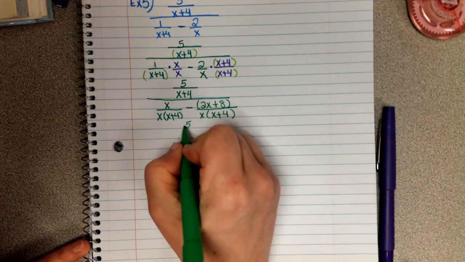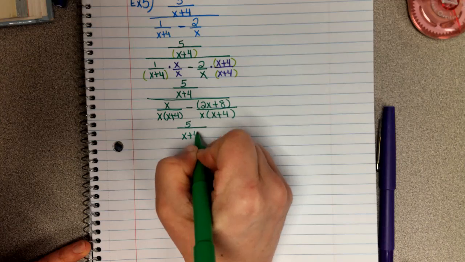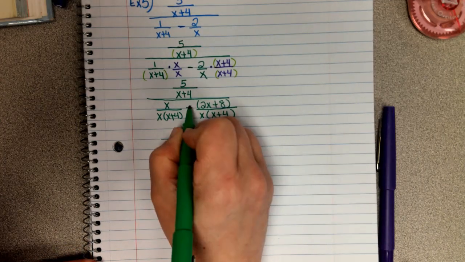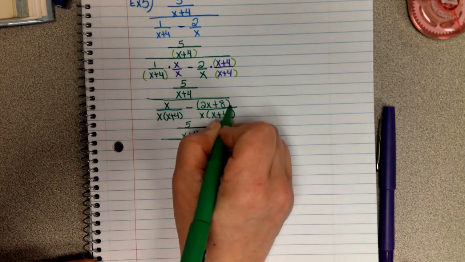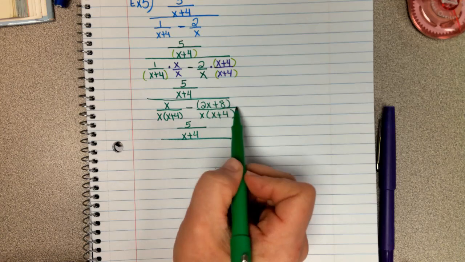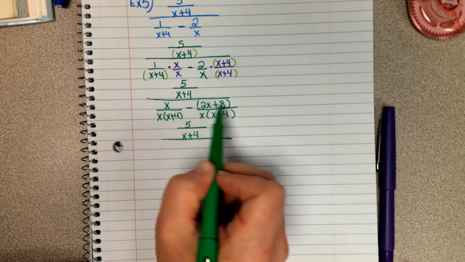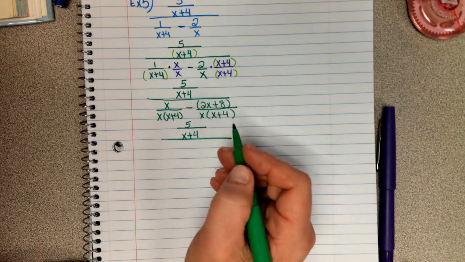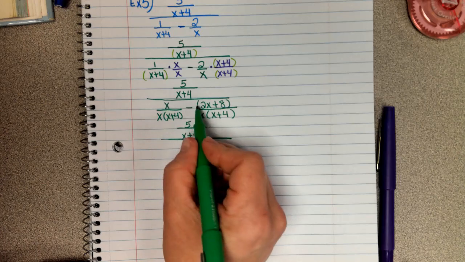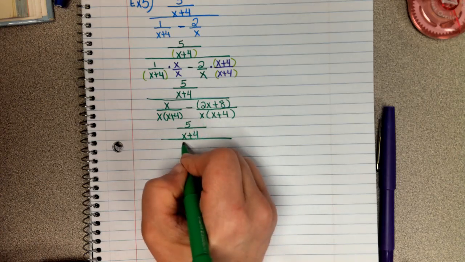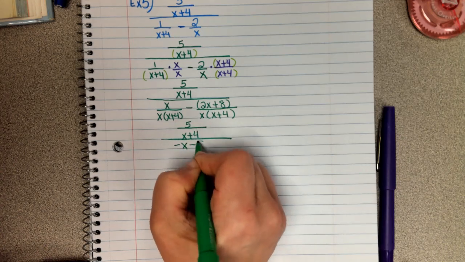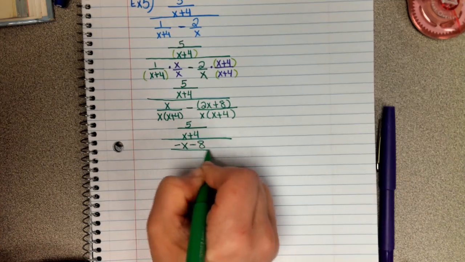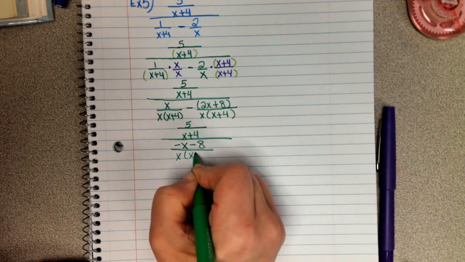So I have 5 over x plus 4 divided by, you would distribute this negative, right? So that's negative 2x minus 8. And then I'm going to combine these two together. Okay? So x minus 2x is x. No, it's negative x minus 8 divided by x times x plus 4.